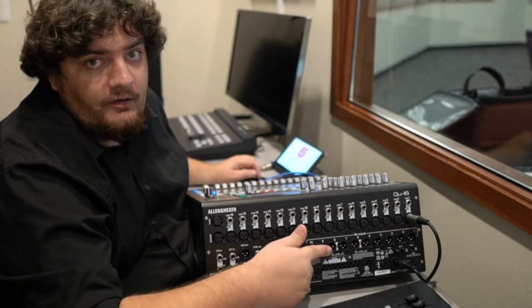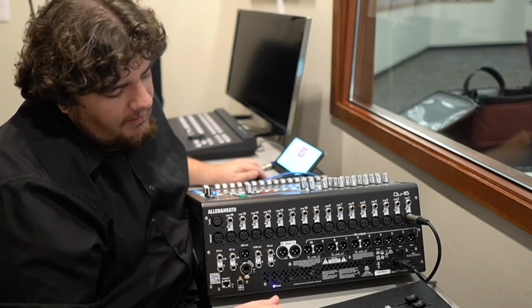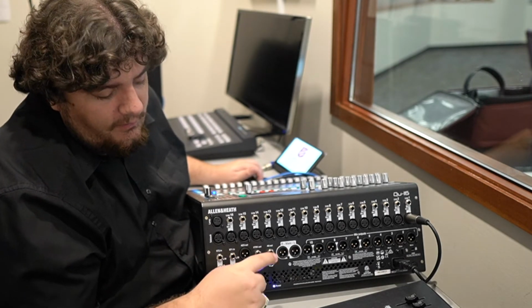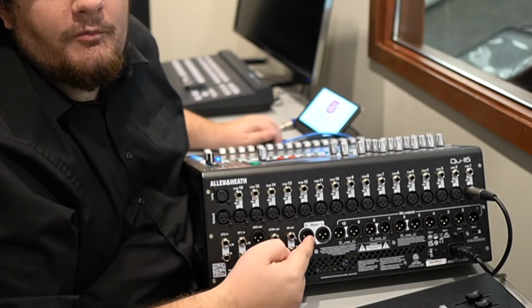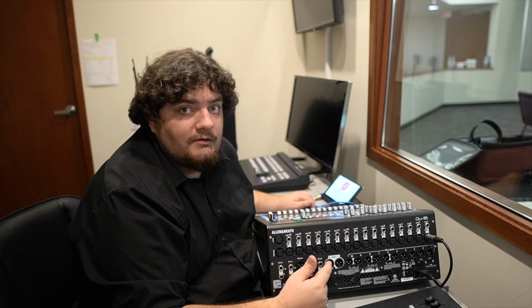These here are your outputs from your board. On most mixing consoles, they come in both XLR and 1/4 inch. Here we have our main left-right. That's where we're going to be sending our audio for the main speakers.